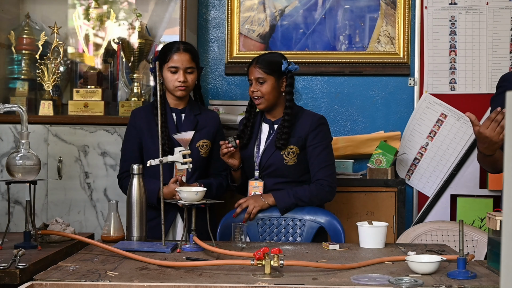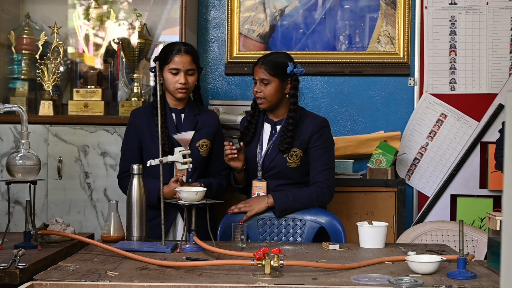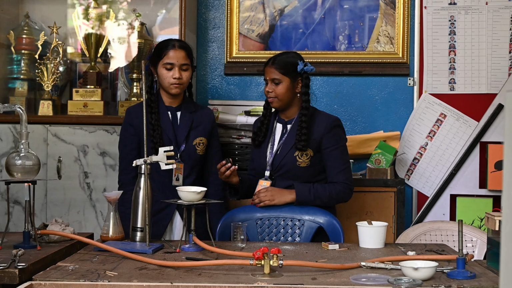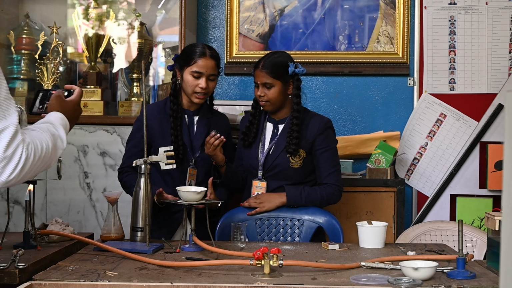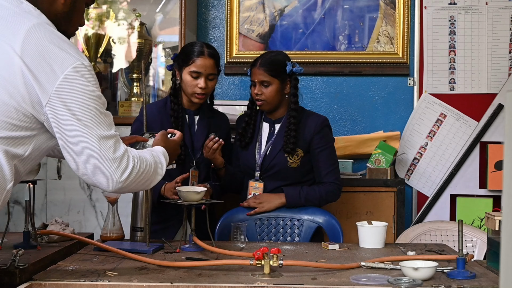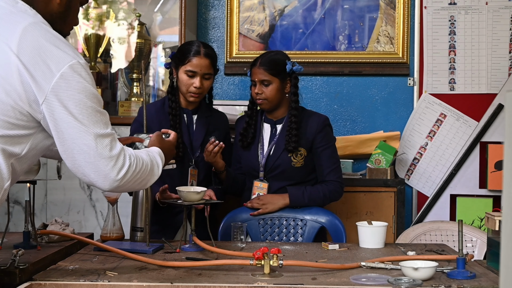By this experiment, we can understand how to separate salt and sand. Slowly the process will happen. All the water will get vaporized and finally the salt will be formed by the vaporization method.